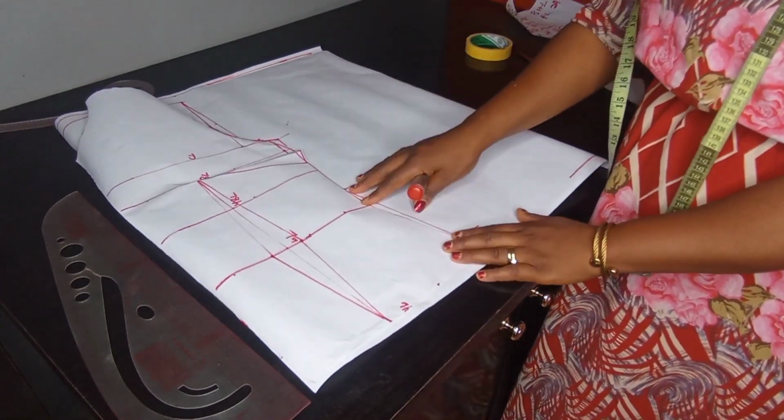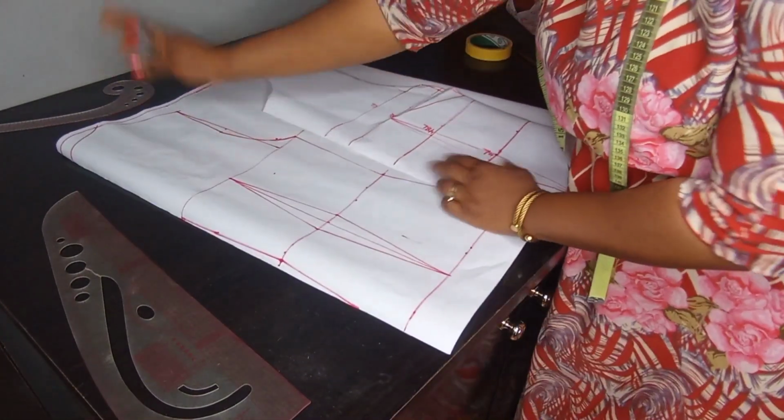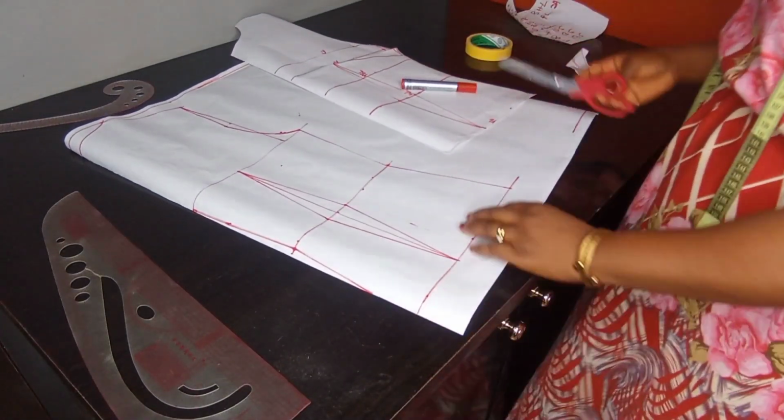So that is that for our basic bodice block. I'll go ahead and cut out my back pattern.